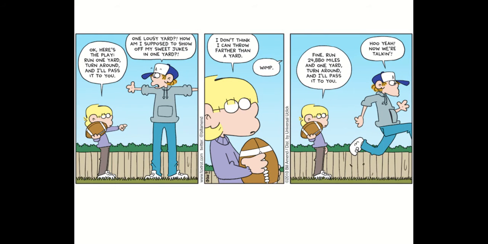I love this cartoon. He says, okay, here's the play. Run 1 yard, turn around, I'll pass it. He says, one lousy yard. How am I supposed to show you my sweet juke moves in 1 yard? I don't think I can throw farther than a yard. He's like, wimp. All right, run 24,880 miles and 1 yard, turn around, I'll pass it to you. He's like, all right, now we're talking.